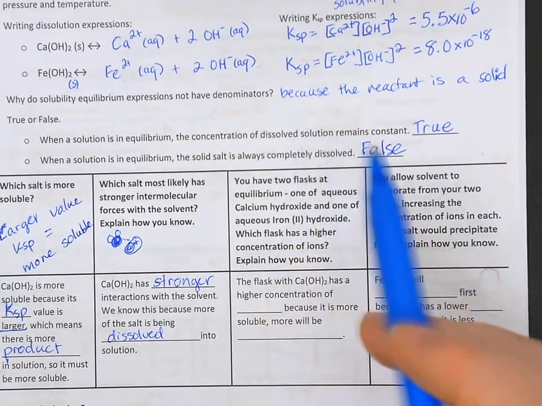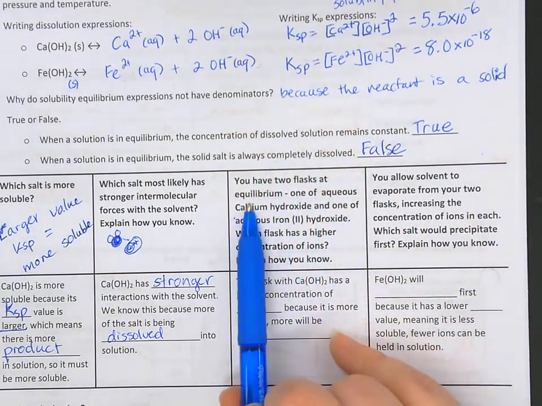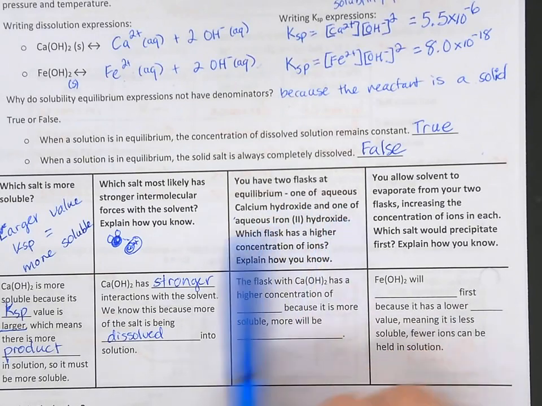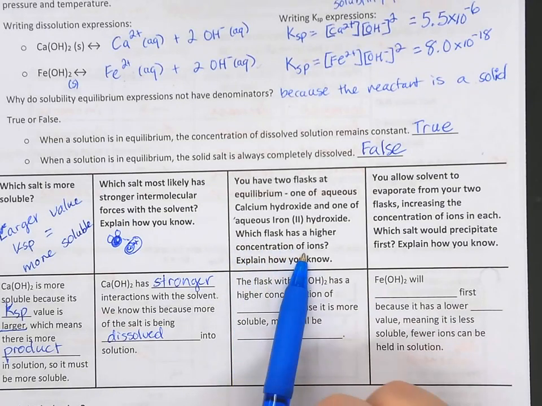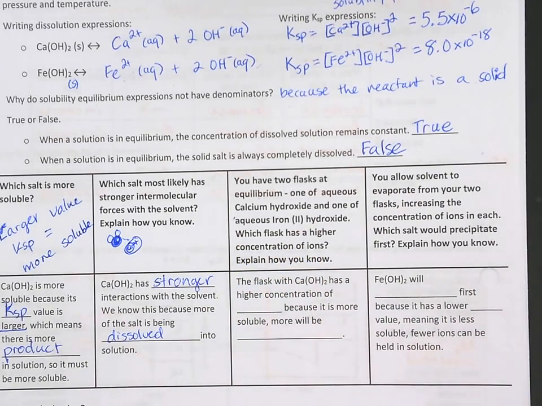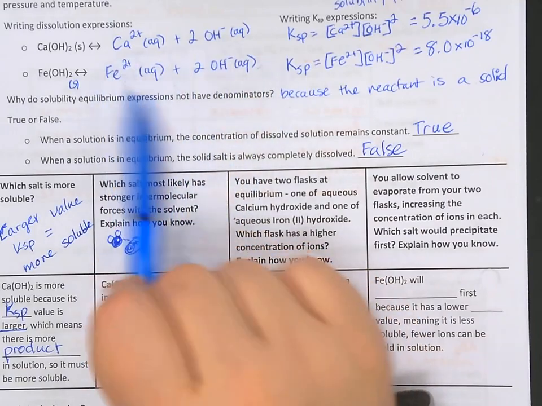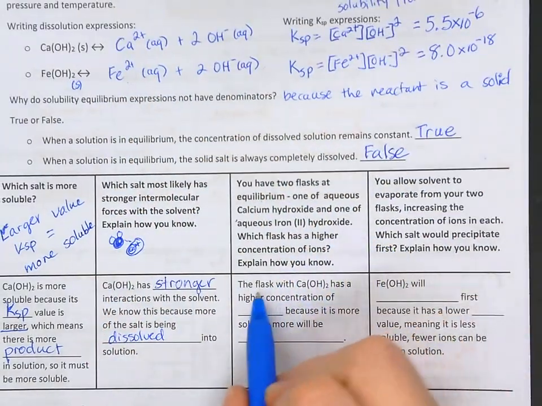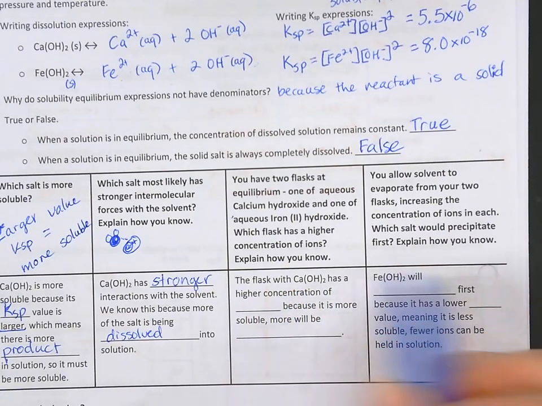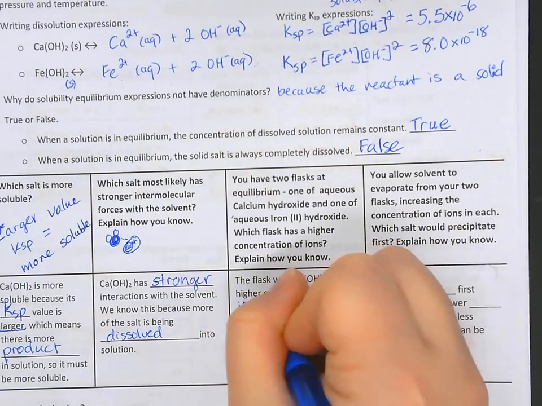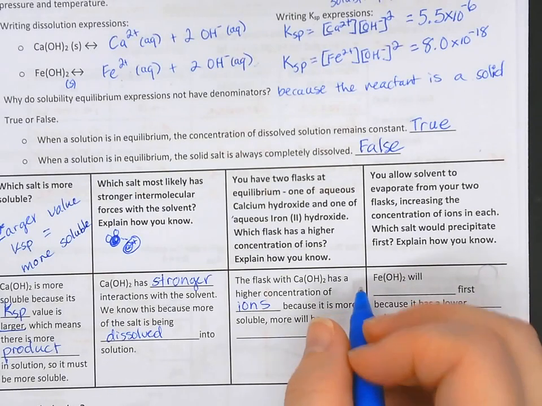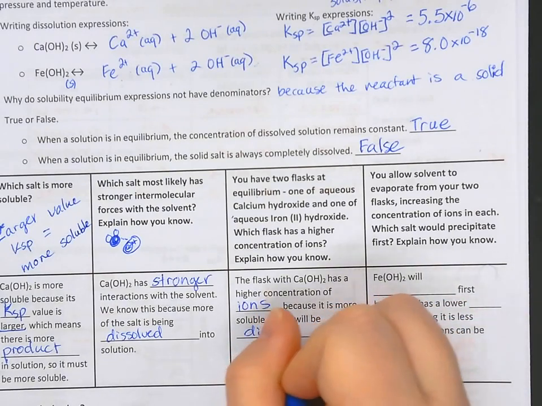So let's take a look at this scenario. You have two flasks at equilibrium, one of aqueous calcium hydroxide and one of aqueous iron 2 hydroxide. Which flask has higher concentration of ions? Explain how you know. Again, if we want more ions, we would need a greater KSP value. So the flask with calcium hydroxide has a higher concentration of ions because it's more soluble, so more will be dissolved.